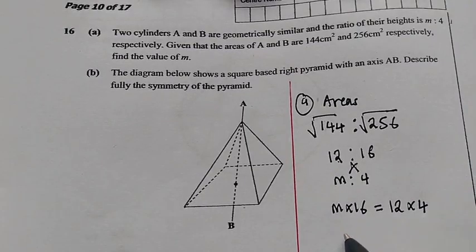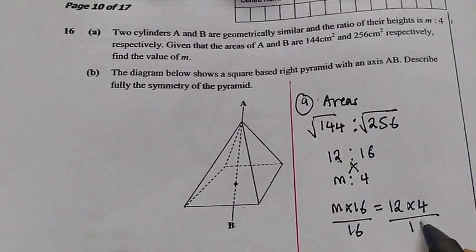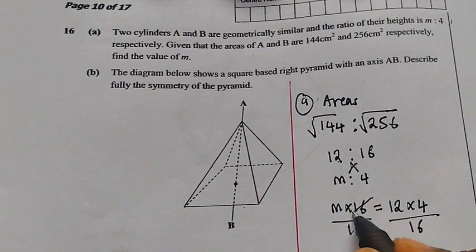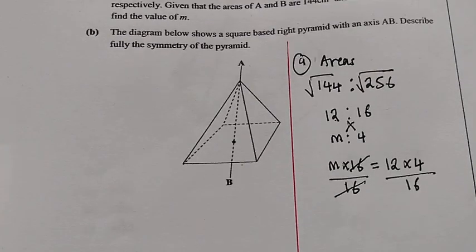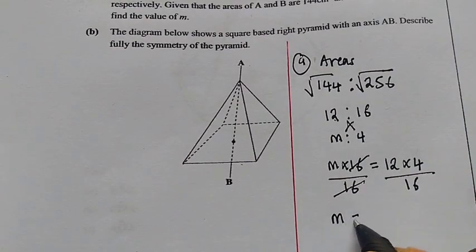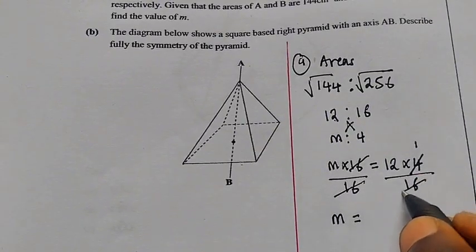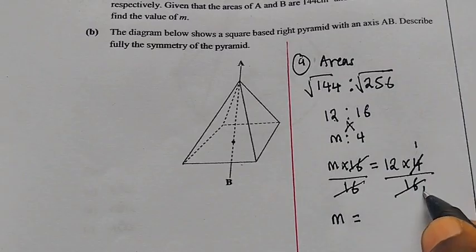So what we are going to do is I'll divide by 16. Even here I'll divide by 16, so that this and this will cancel. After cancelling, now we remain with m equal to, so you can check 4 here, it's a 1. 4 into 16, it's a 4.